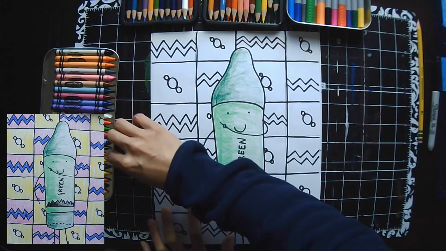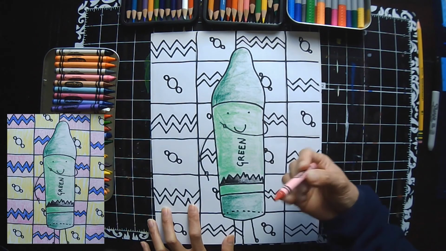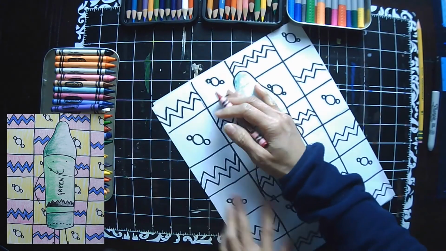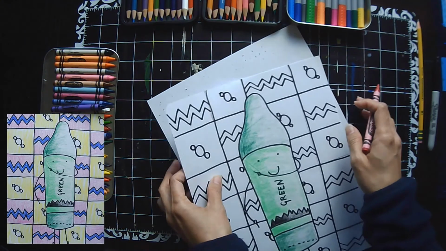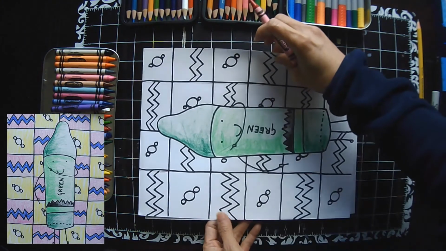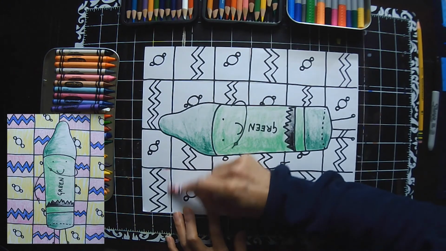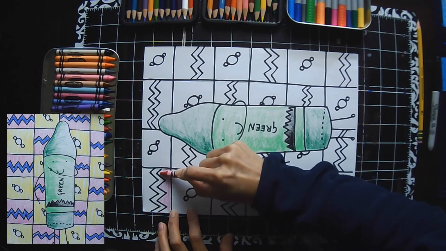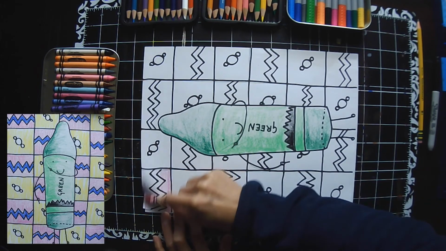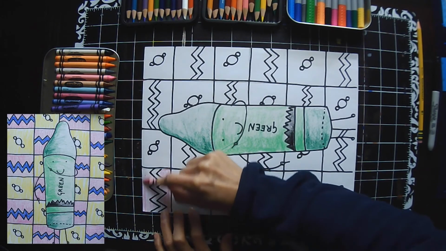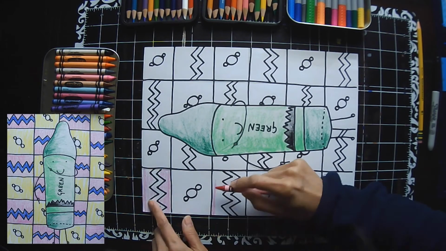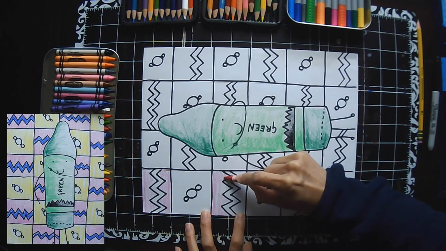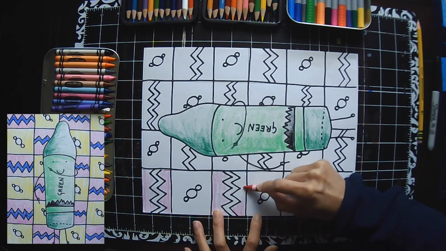For the background, just keep it consistent. For the background, I'm going to use my crayons, and I'm going to use red. I'm going to turn my paper. If I'm using red for the top and the bottom of my diagonal lines, then I want to do the same all the way through.